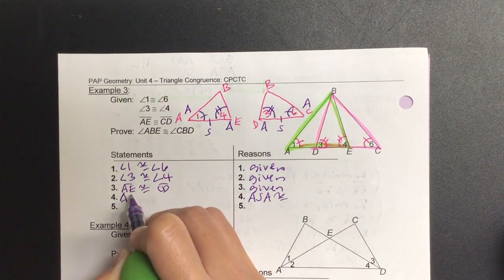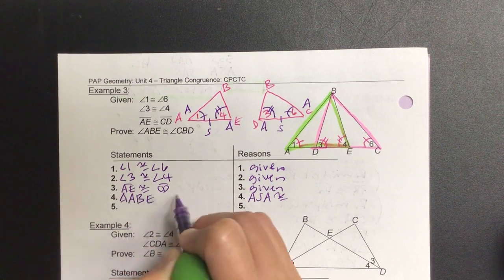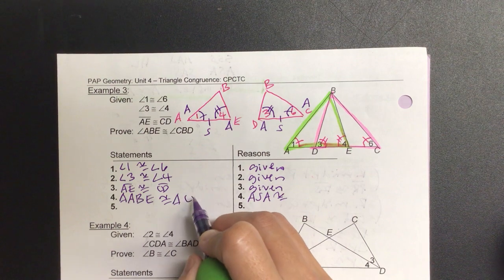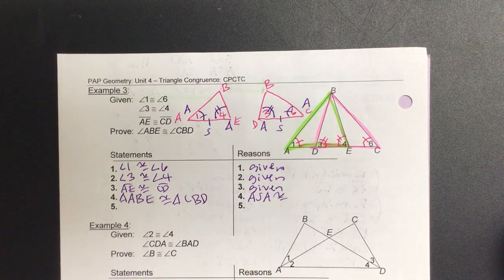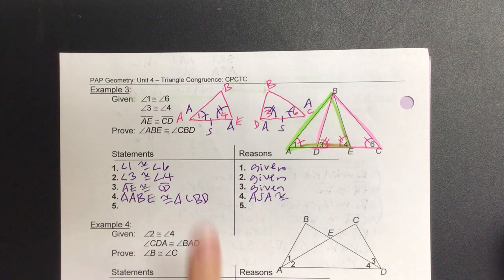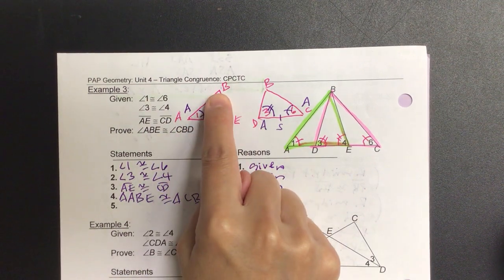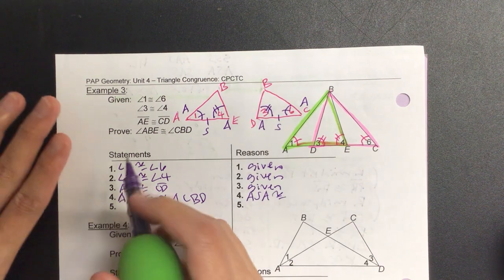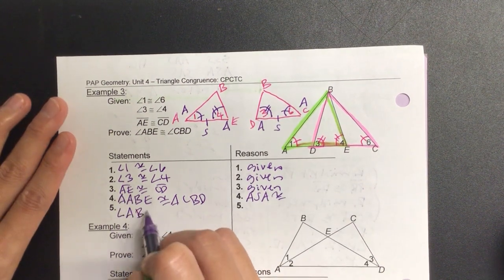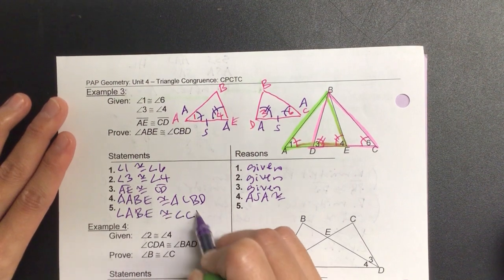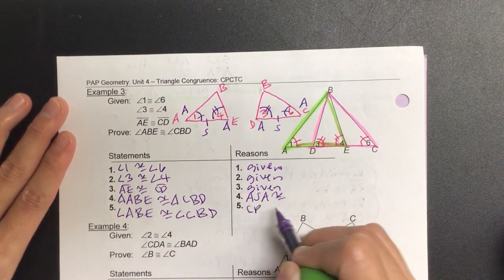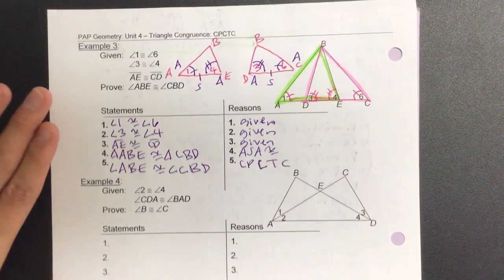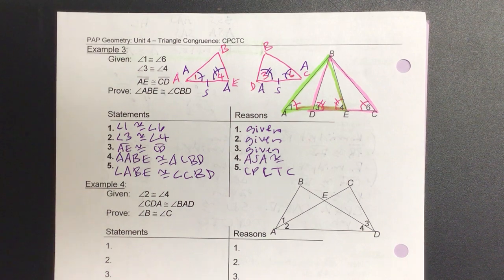Now let's say I want to name this as triangle ABE. How should we order the other one to be consistent? Triangle CBD. Yes. So now looking at this, let's look at our final goal. Is this angle B up here corresponding to the other angle B? They are corresponding. So we have angle ABE is congruent to angle CBD because corresponding parts of congruent triangles are congruent. So our acronym is fine. You can spell it out by abbreviating. That's completely okay by me.